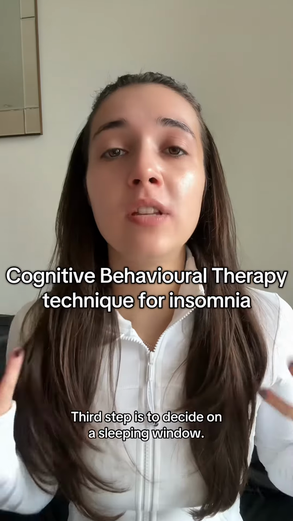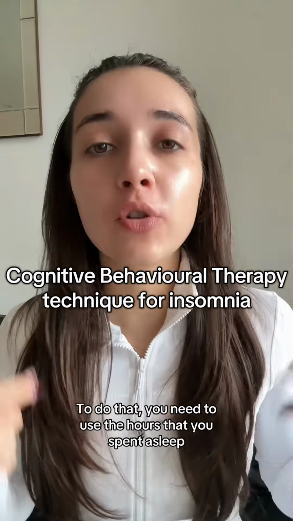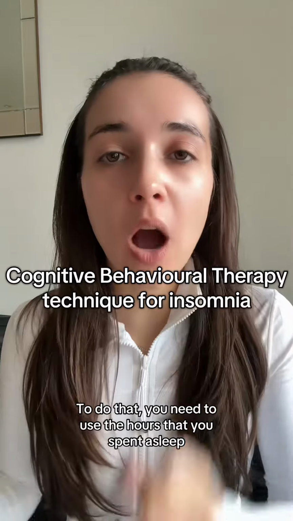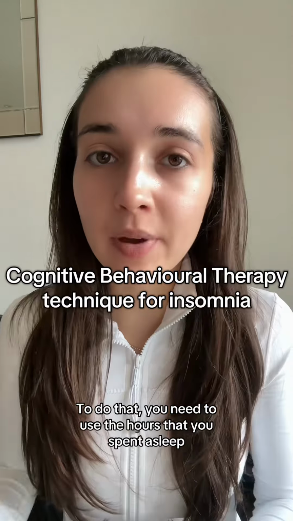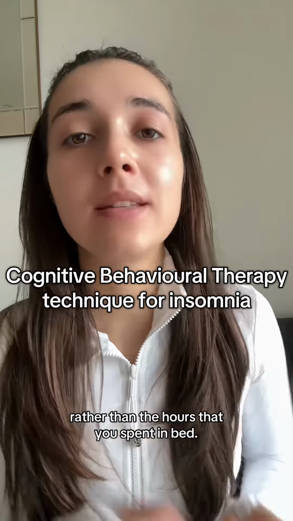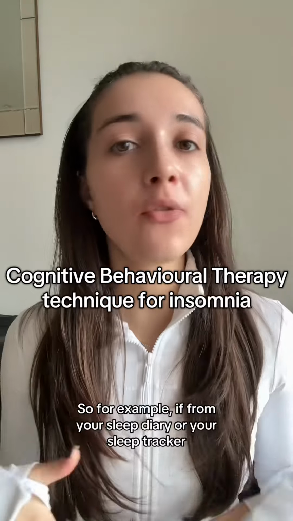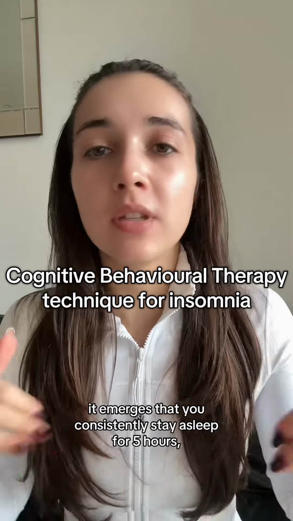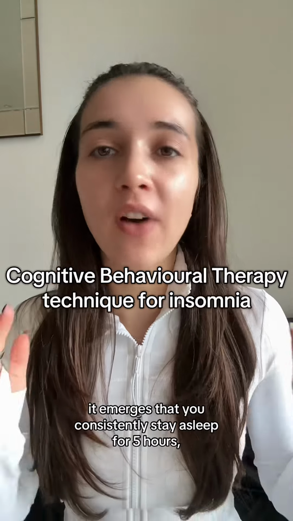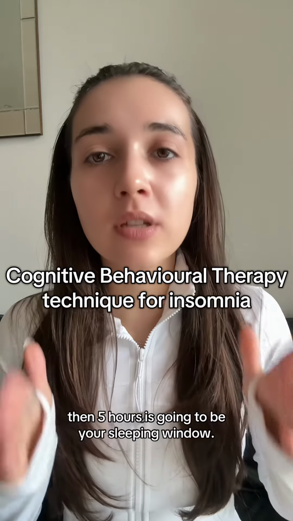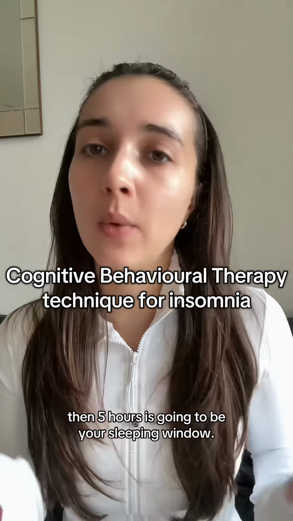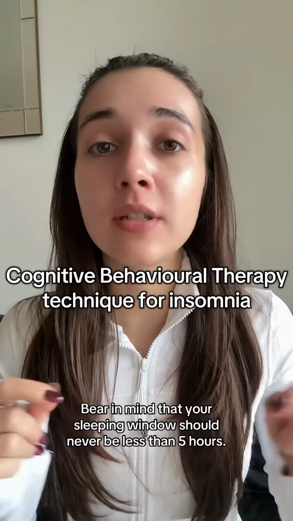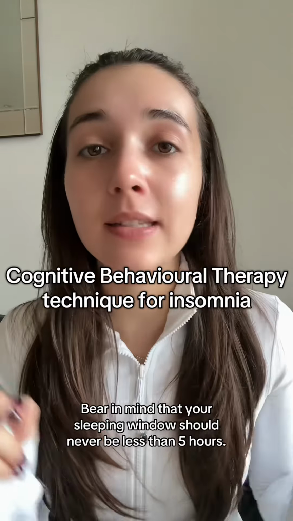The third step is to decide on a sleeping window. To do that, you need to use the hours that you spent asleep rather than the hours that you spent in bed. So for example, if from your sleep diary or your sleep tracker it emerged that you consistently stay asleep for 5 hours, then 5 hours is going to be your sleeping window. Bear in mind that your sleeping window should never be less than 5 hours.